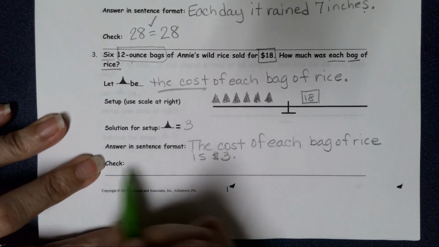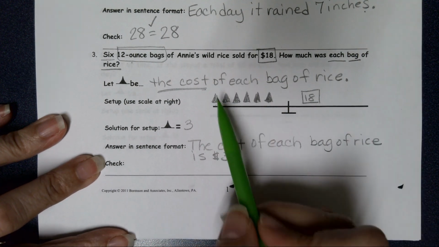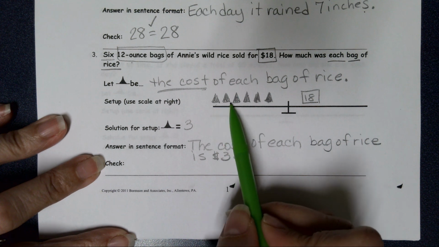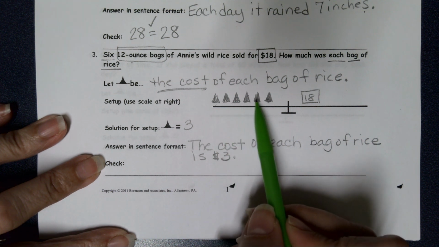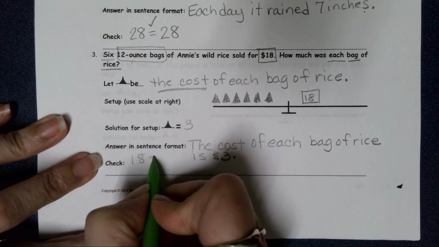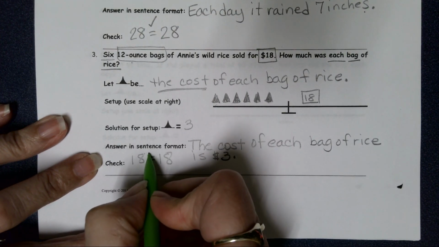So then we're going to do our check and plug our 3 in. Well, we've already been counting by 3s, but let's go ahead and do it one more time. 3, 6, 9, 12, 15, 18. And 18 is equal to 18. So that check is correct.